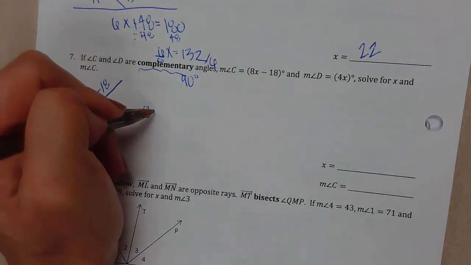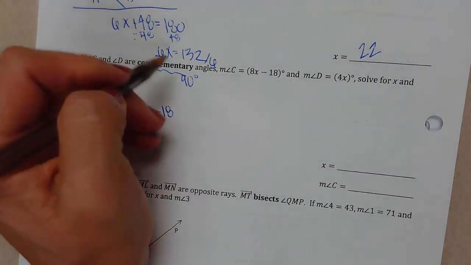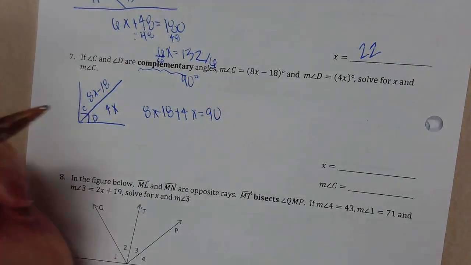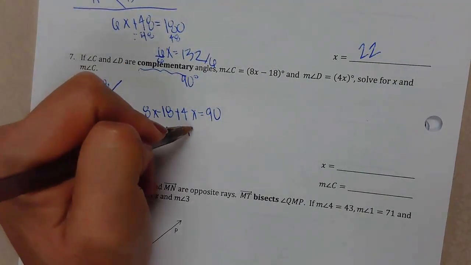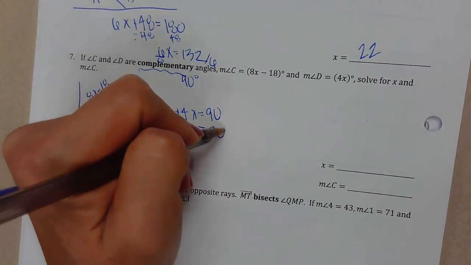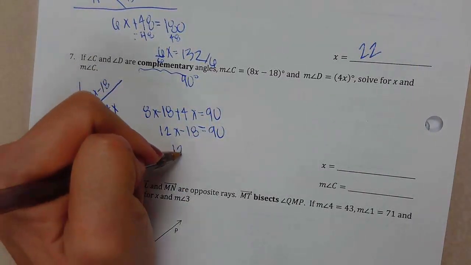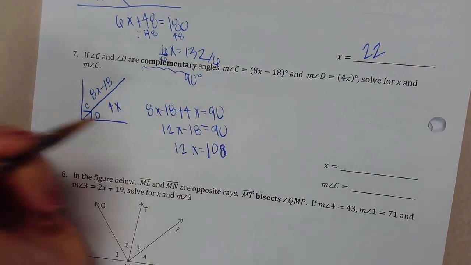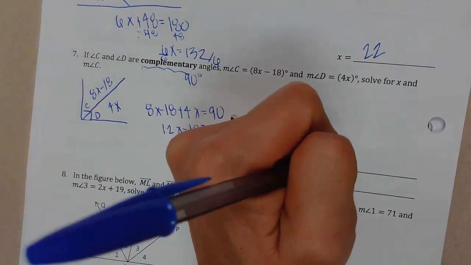So 8x minus 18 plus 4x equals 90. That'll be 12x minus 18 equals 90. 12x equals 108, and x equals 9.